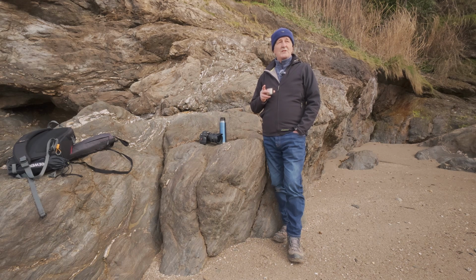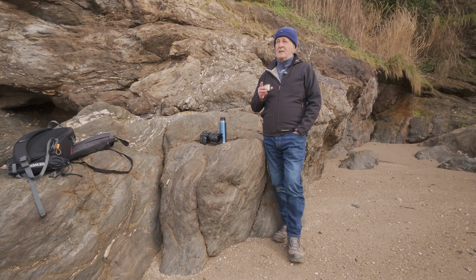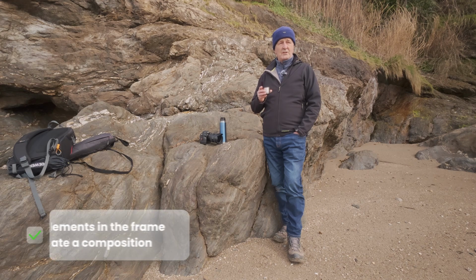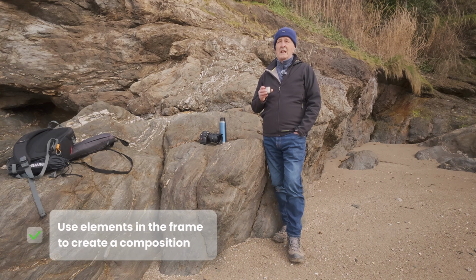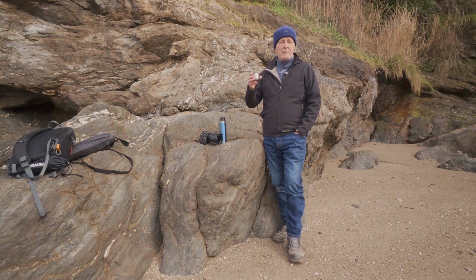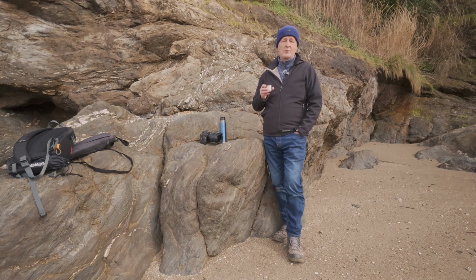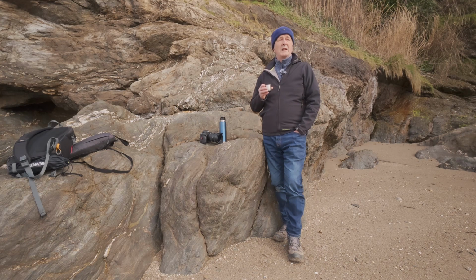Okay, just to sort of summarize a little bit, I think for me and the beaches that I shoot at down in Cornwall in the UK, it's very important to shoot the elements rather than trying to get a whole expanse of a cove or a beach. It's almost impossible to do that.